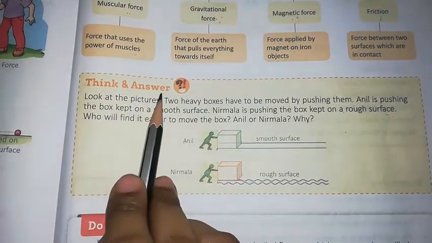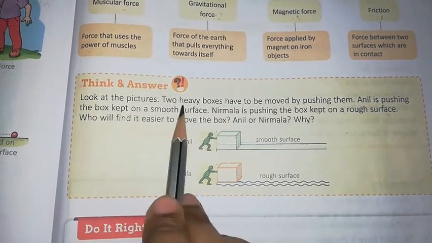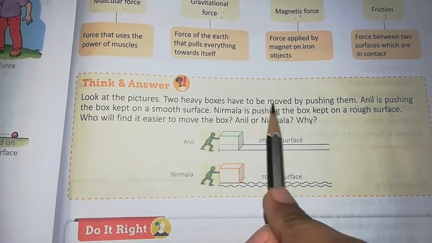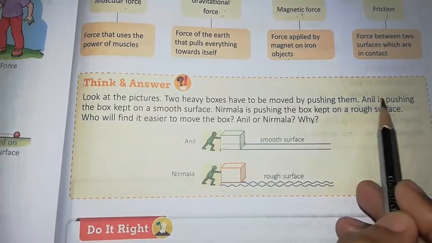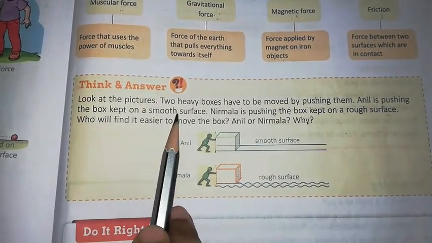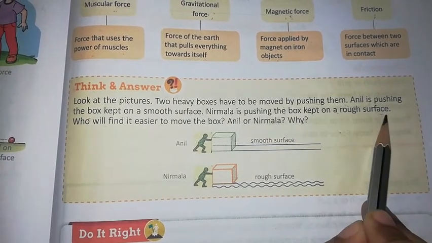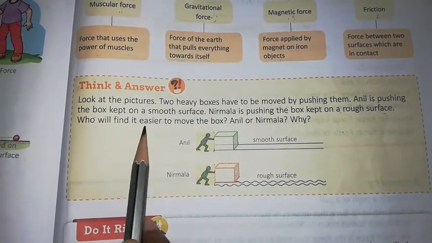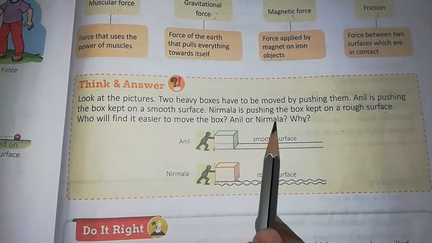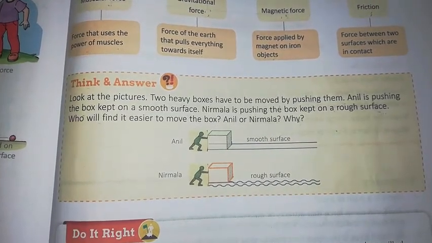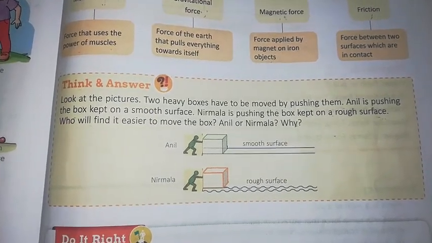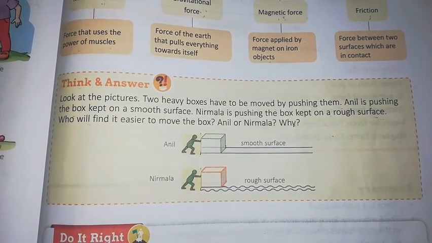Next one, think and answer. Look at the pictures. Two heavy boxes have to be moved by pushing them. Anil is pushing the box kept on a smooth surface. Nirmala is pushing the box kept on a rough surface. Who will find it easier to move the box, Anil or Nirmala? Why?